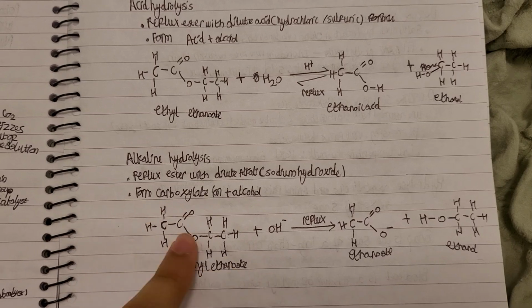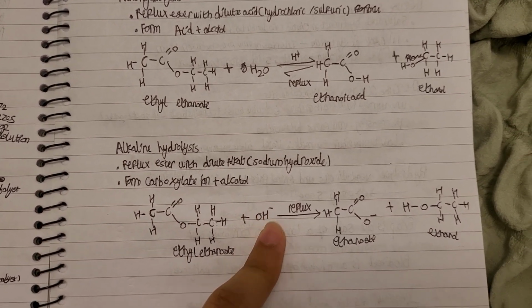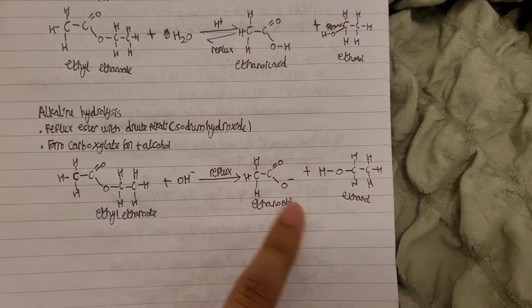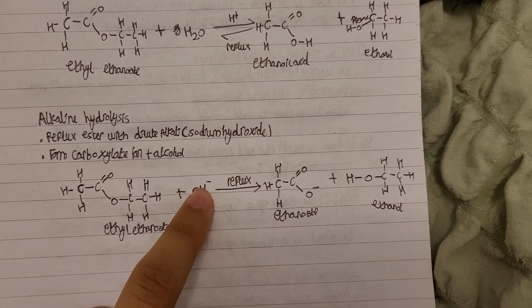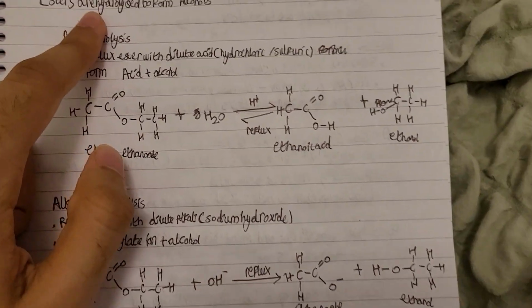So ethyl ethanoate plus OH minus, a dilute alkali, sodium hydroxide, reflux to form a carboxylate ion. In this case, ethanoate. All we do is the oxygen becomes negative, and then this bonds with this to form ethanol. So esters are hydrolyzed to form alcohols.